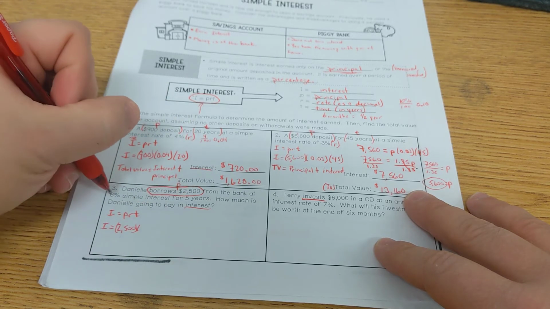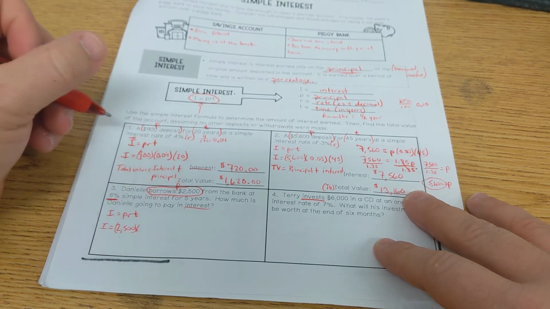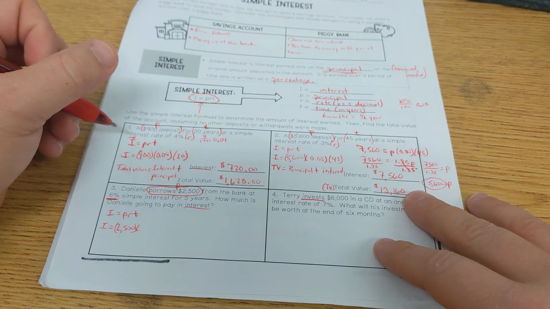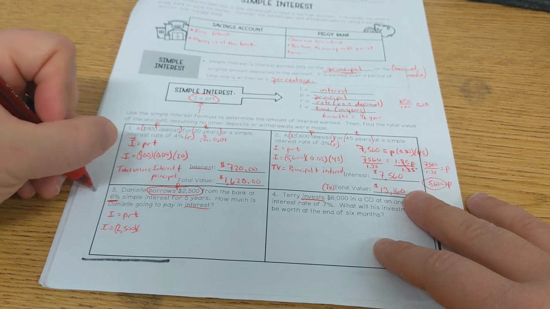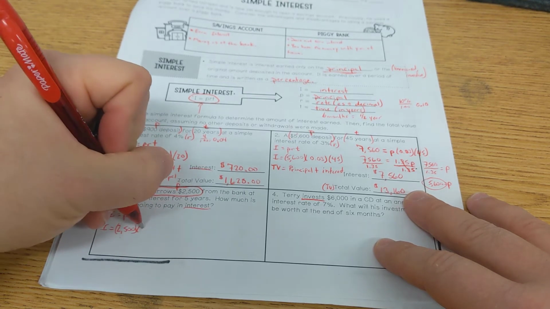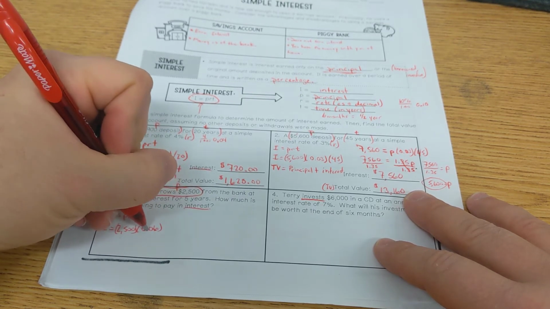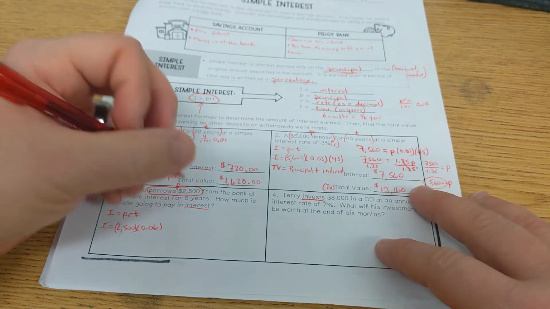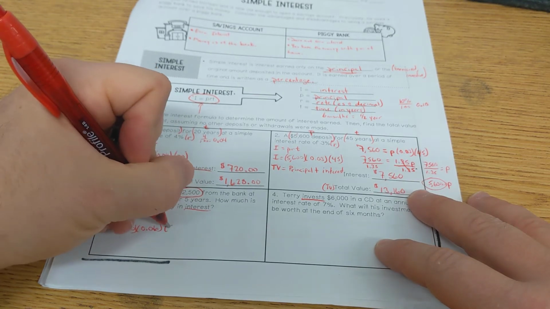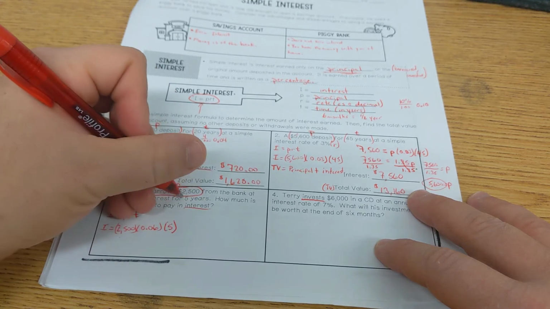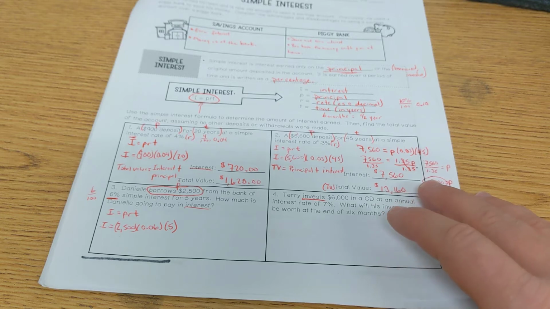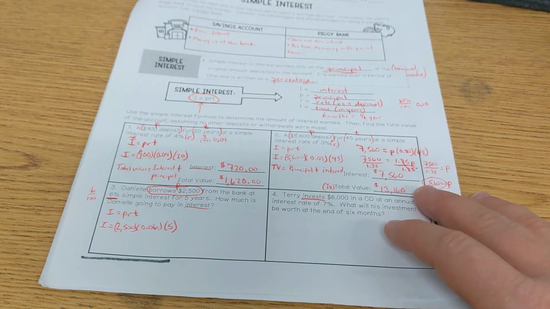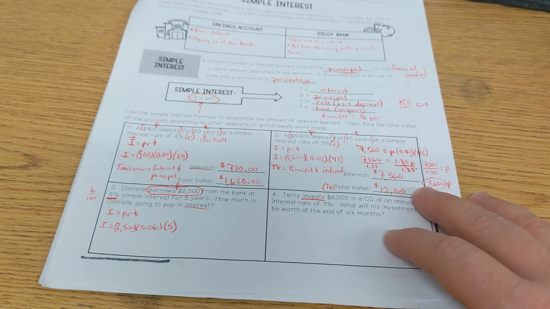The rate, well, what does it say the rate is? The rate is our percentage, and that's got to be as a decimal, so we do 6 divided by 100. Okay, 0.06. And for 5 years. Remember that time has to be in years. Well, that says 5 years, so we're good to go ahead and put 5. So now all we have to do is 2,500 times our 0.06 times our 5 years.